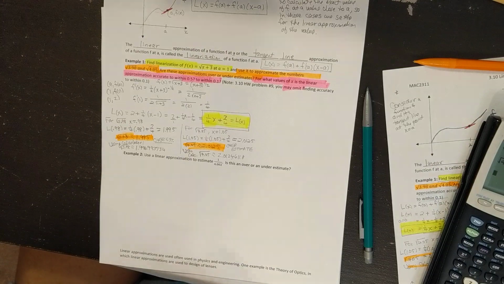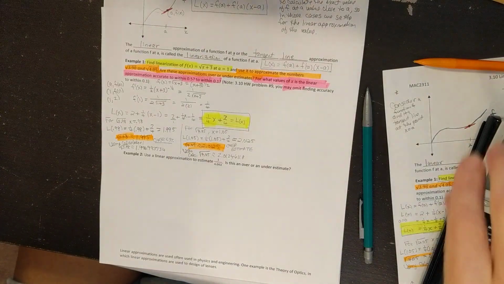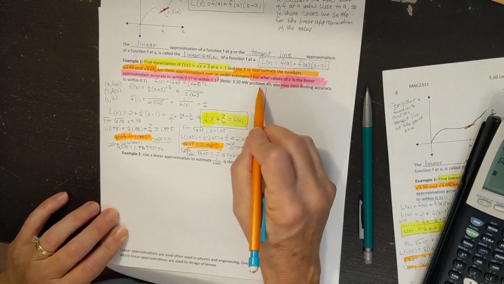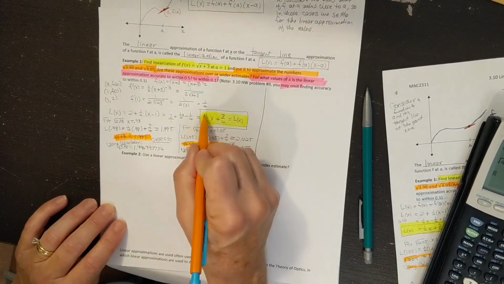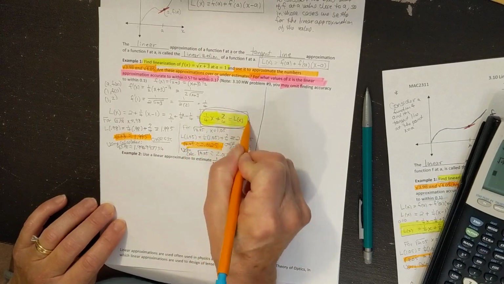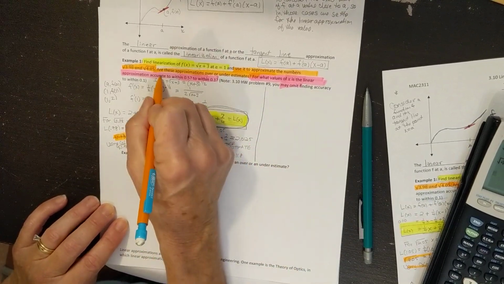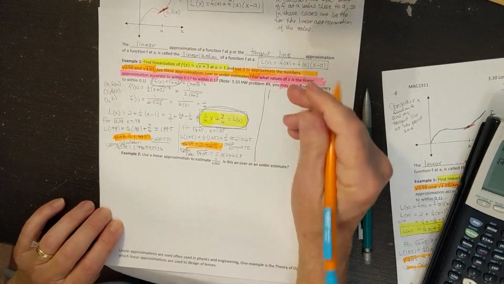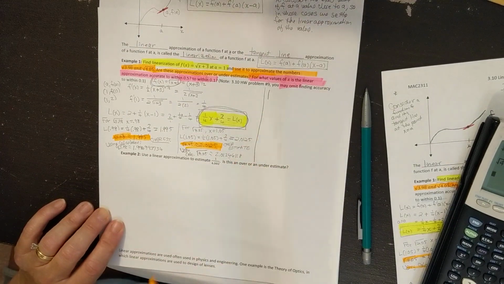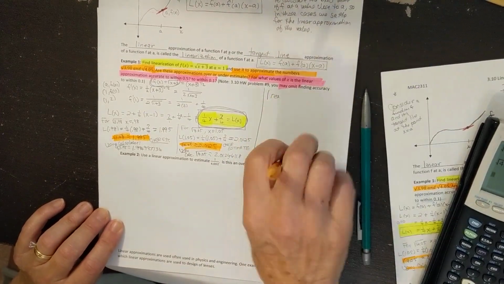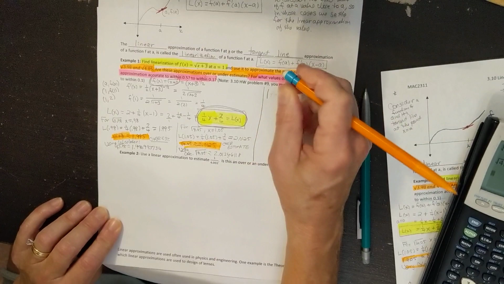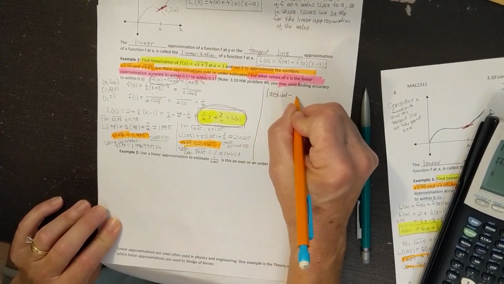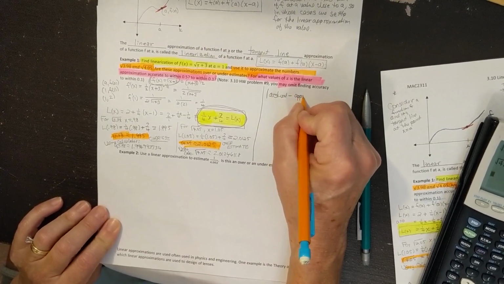But I want you to understand the concept of accuracy. We want to see how accurate our estimate, our approximation, is compared to the exact value. To do that, you find the absolute value of the difference of the actual minus the approximate.